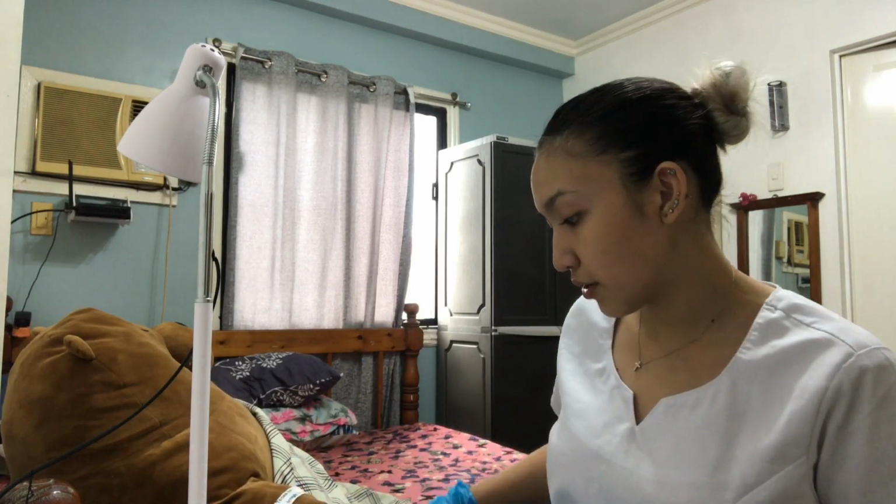So step 16, lift side rails to avoid patient from falling. So here we already have some side rails lifted. Step 17, discard or restore equipment properly. So if client refuses drug or drug has not been given for any reasons, do not leave drug at the bedside. So we must not leave the medicine here.